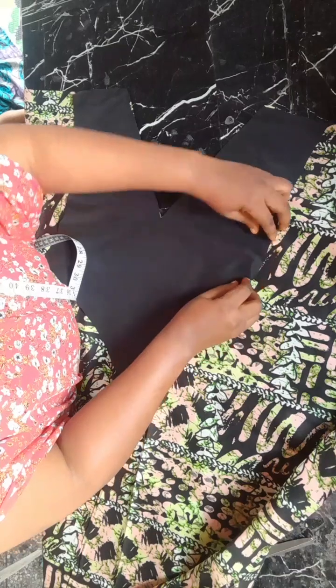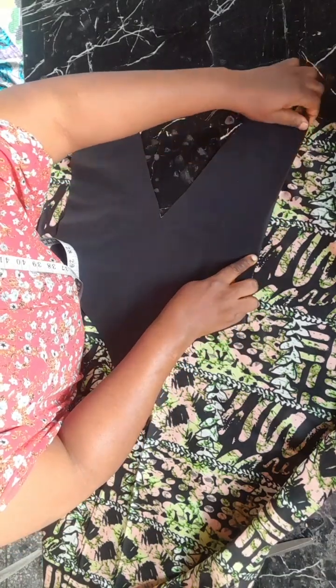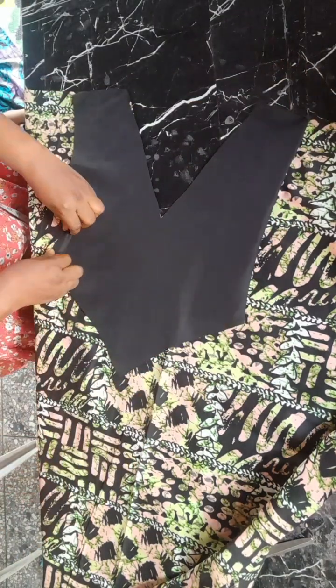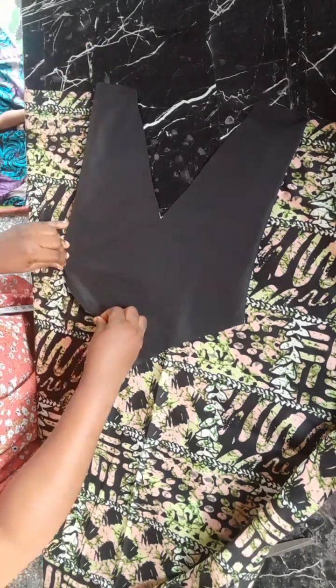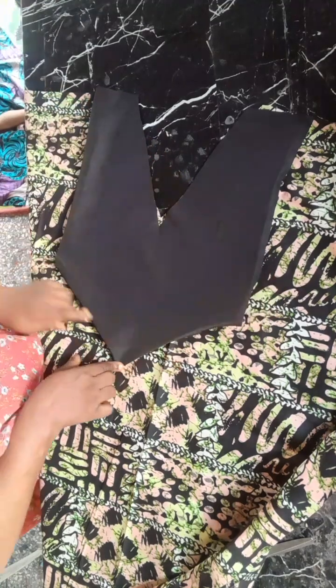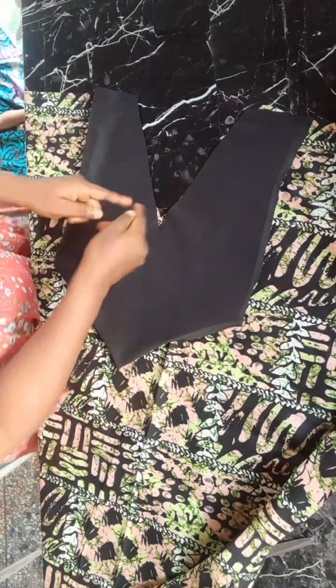So now you just take it to the sewing machine, and then you're going to be running your stitch all the way. But I would advise you give this a very good press, pressing your allowances, so that when you're sewing it on, it will be neat and easy for you. So let me quickly do all that, and I'll be right back.